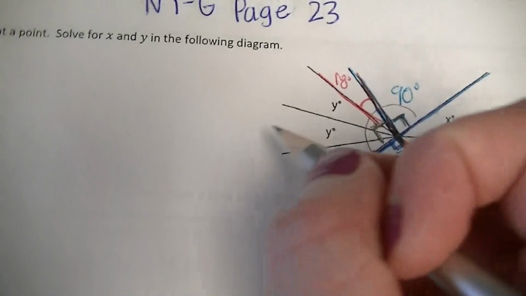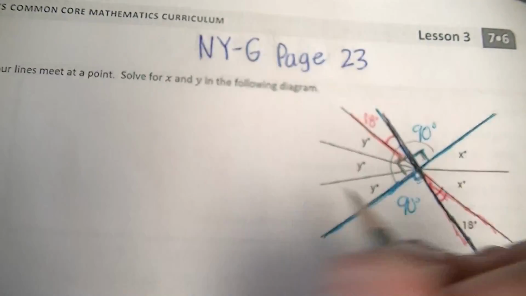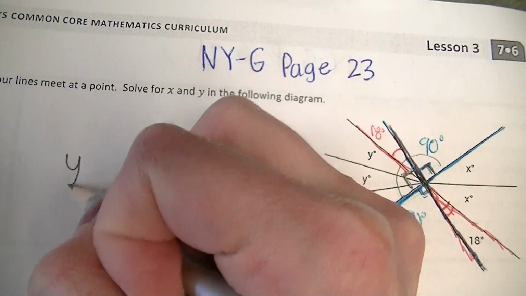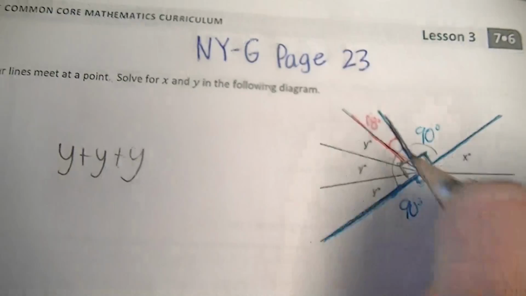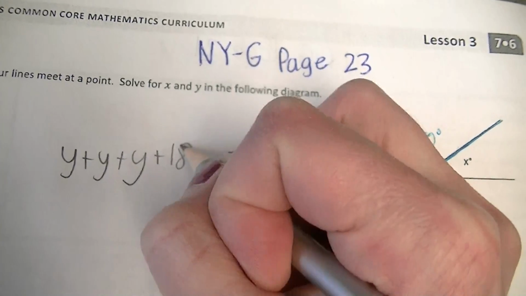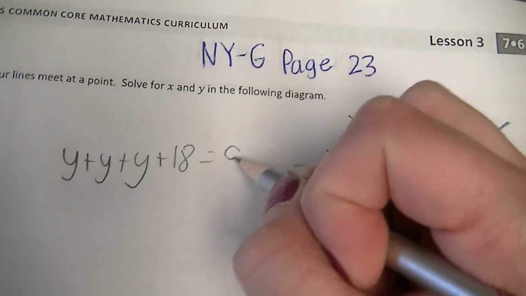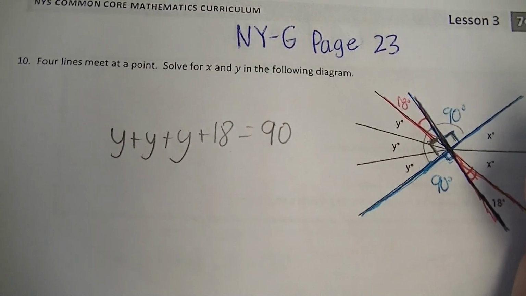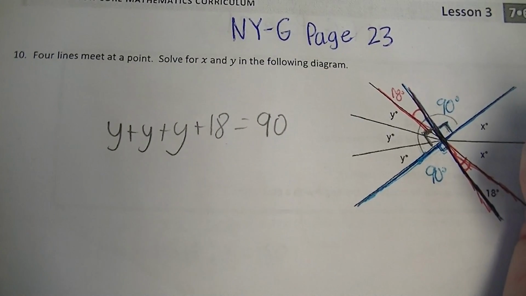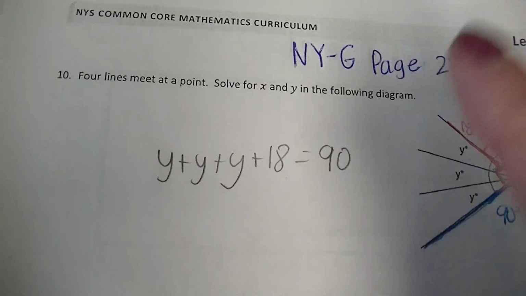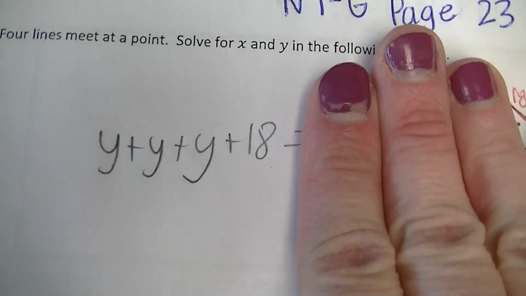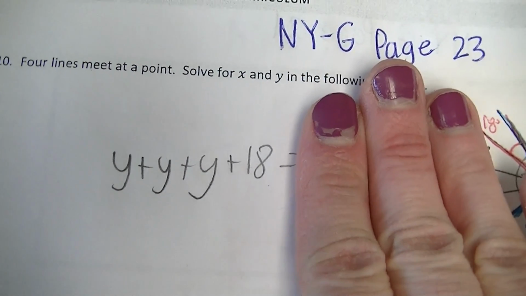So I'm going to go ahead and represent the equation over here. So y, add those three y's together, and then add that 18-degree angle, and their relationship is that they're going to form a 90-degree angle, so their sum will be 90 degrees. From here, we can't build it yet because we definitely have to simplify this equation, and I have 3 terms right there that are like terms.